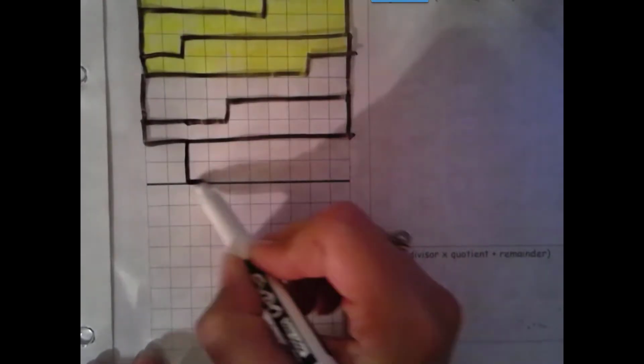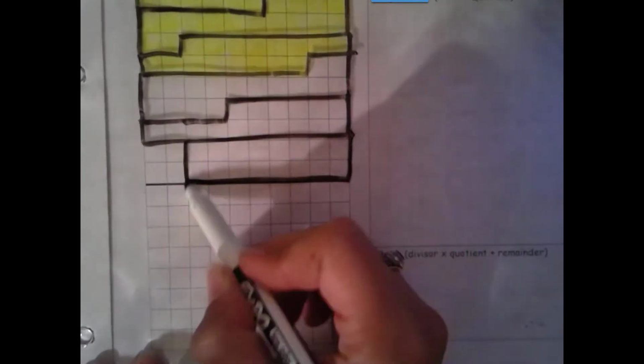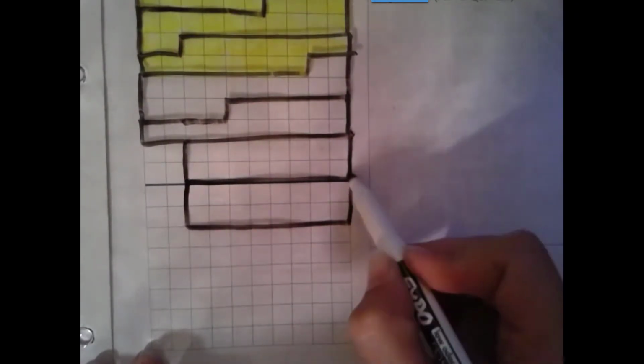Okay, I'm going to do 2 groups of 8. Because I know 2 times 8 is 16. 2, 4, 6, 8. Oops, I need 16. 2, 4, 6, 8, 10, 12, 14, 16. So I have 4 left over. That means 16 did not work.